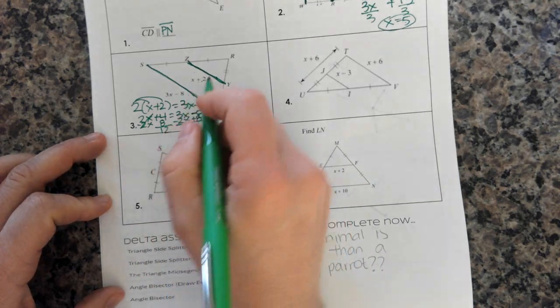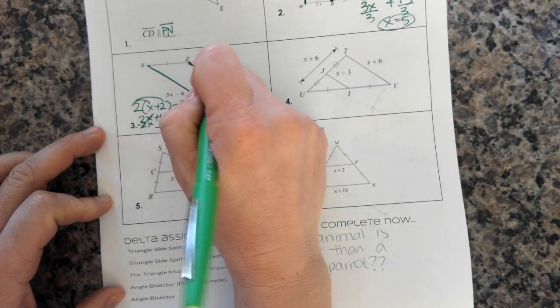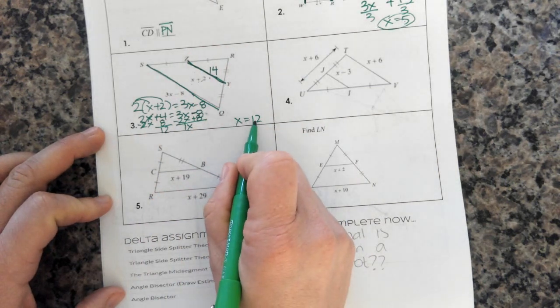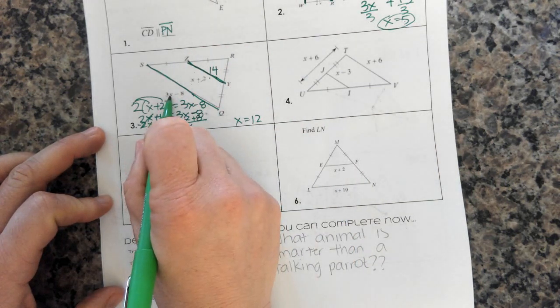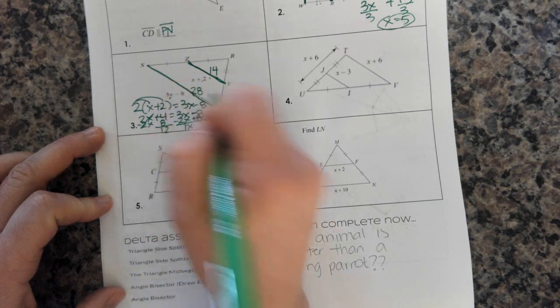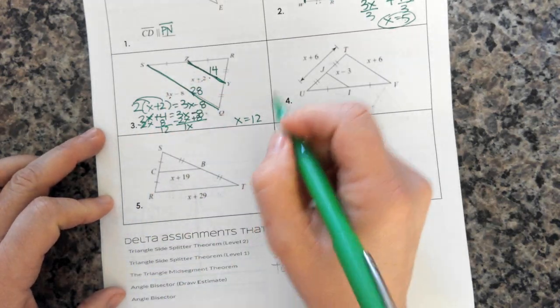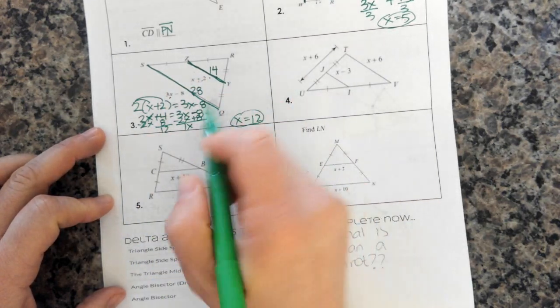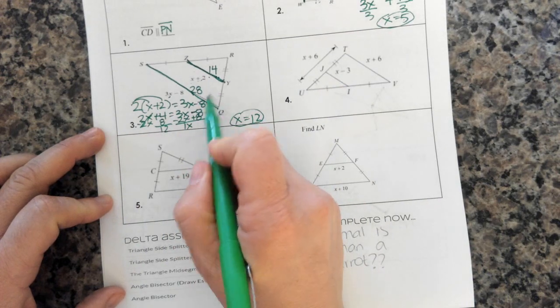So when I plug in 12, I get 12 plus 2, which is 14 here. And I'll plug it into the bottom. 3 times 12 is 36, and 36 minus 8 is 28. Whew. All right, so we're good. Okay, so x is 12, and then it may ask you for either of these two segments.